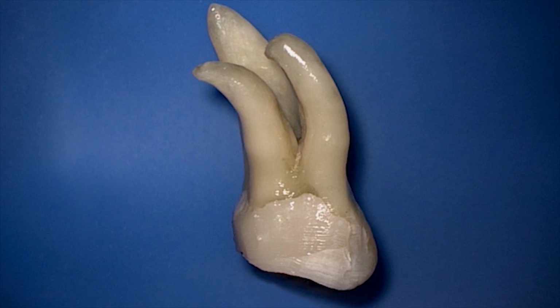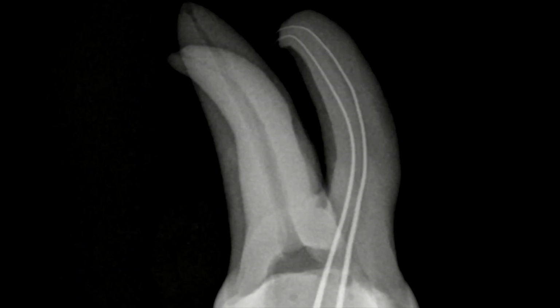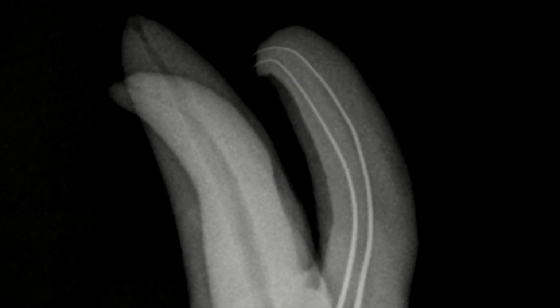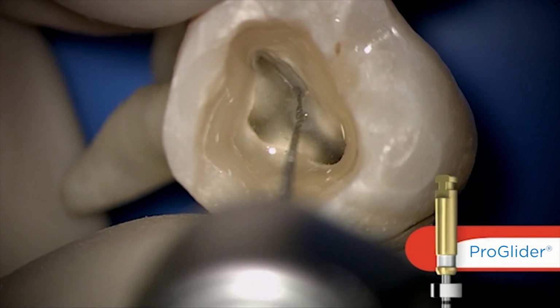Now the roots look relatively simple. You notice a little bit of curvature and maybe even abrupt curvature, but remember, the canals are more curved than the roots that hold them. Quite a bit of curvature in the apical third.